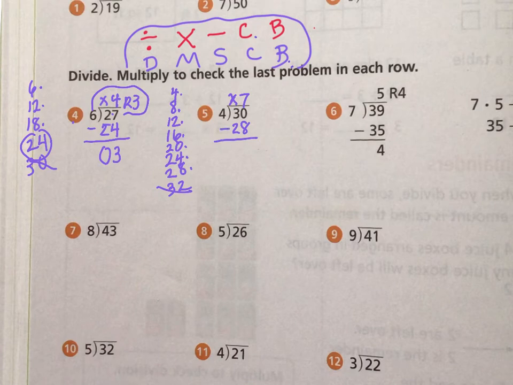Can I do 0 take away 8? Nope, I need to borrow, just like when we're... and that changes to a 2, this changes to a 10. 10 take away 8 is 2. And my next step is 2 take away 2 is 0.